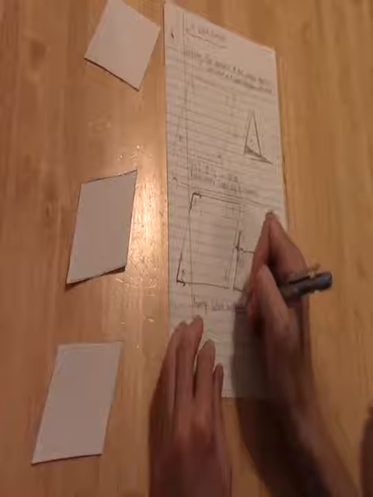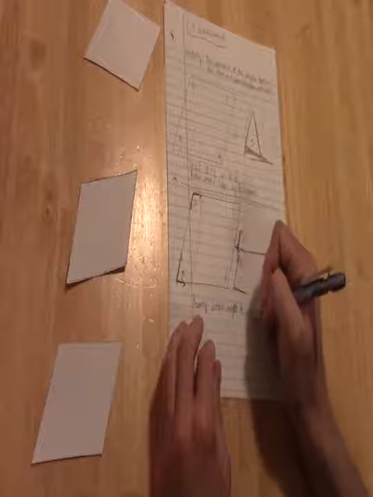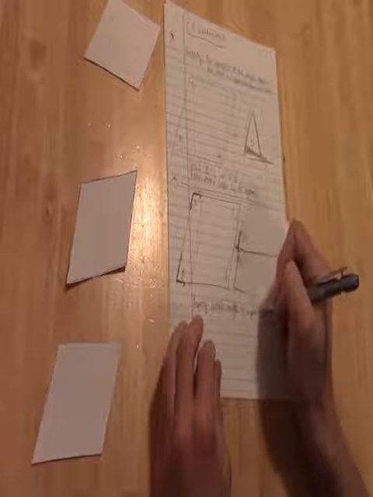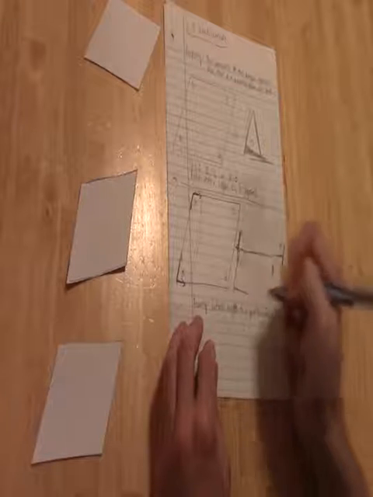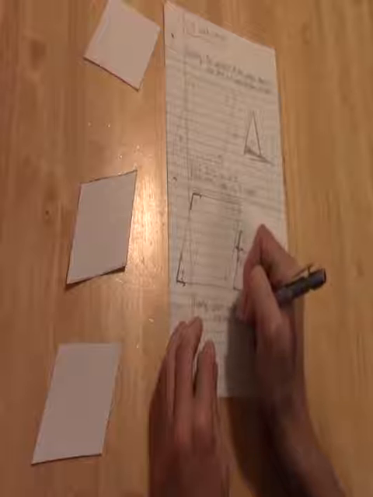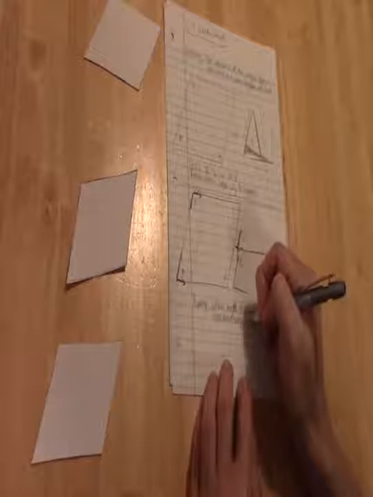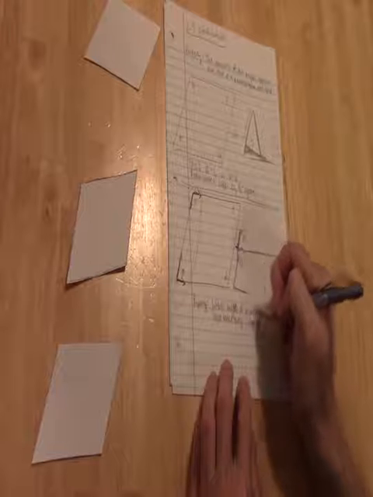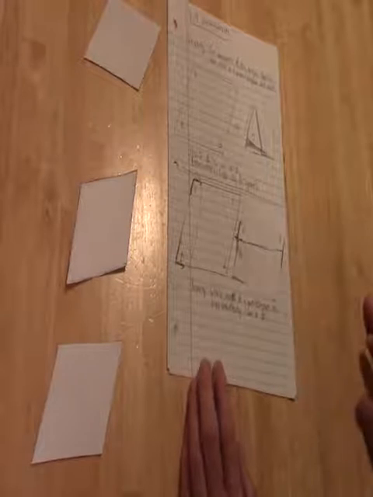Angles, L-E-S. The interior angles of a parallelogram are supplementary, which means that they equal 180 degrees. They sum to 180 degrees. So both A and B, and D and C, are.